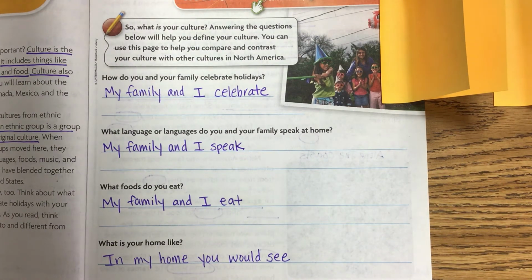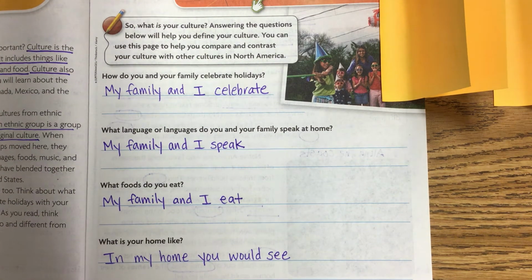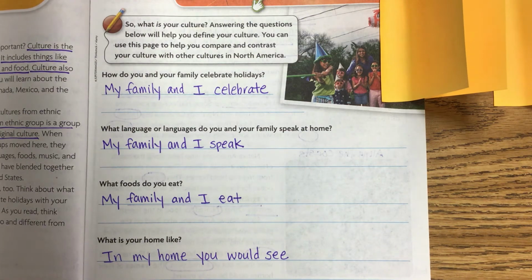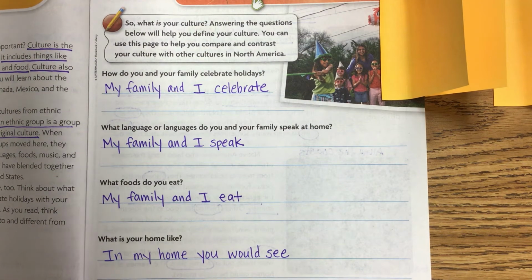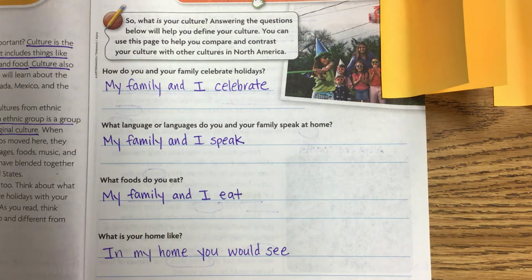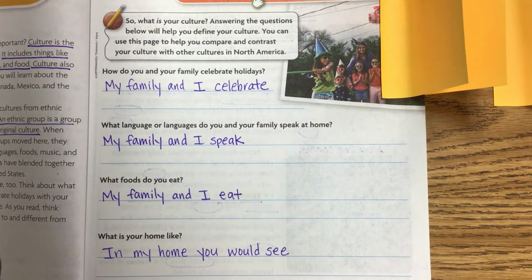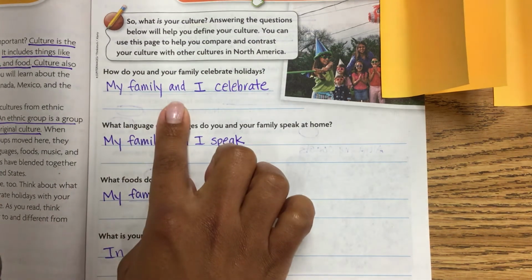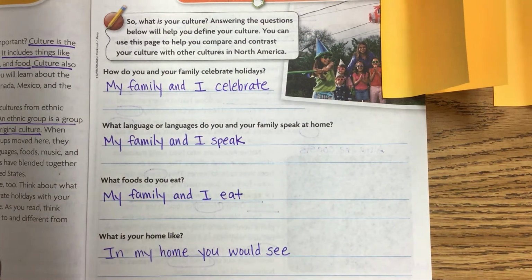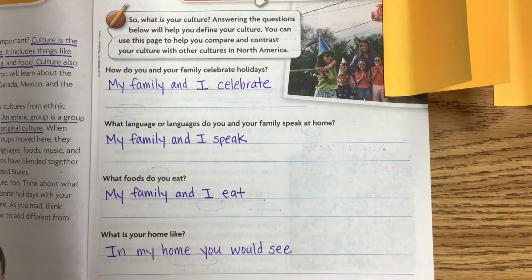How do you and your family celebrate holidays? What types of holidays do you celebrate? And what do you do when that holiday comes around? Are there any special traditions you have? Or maybe you don't celebrate any holidays with your family. Go ahead and remember to restate the question and write a complete sentence to respond.